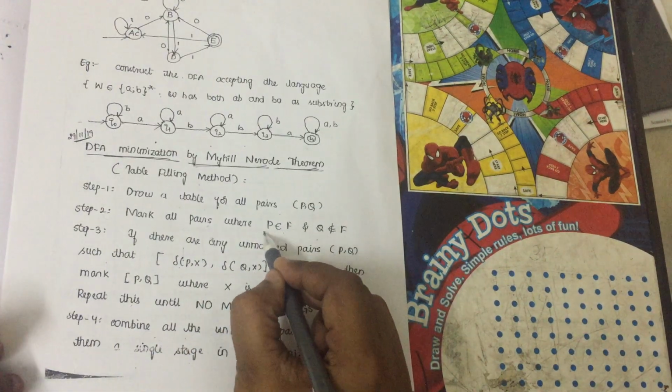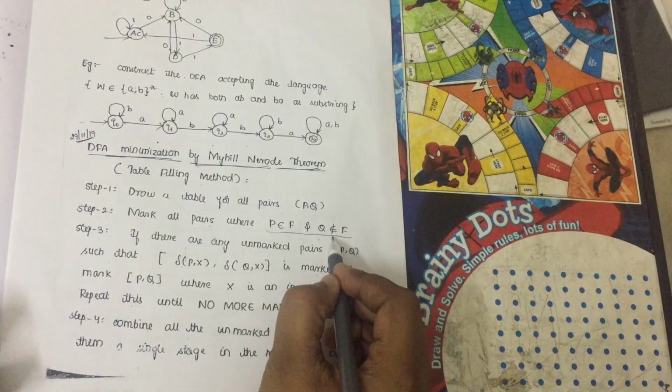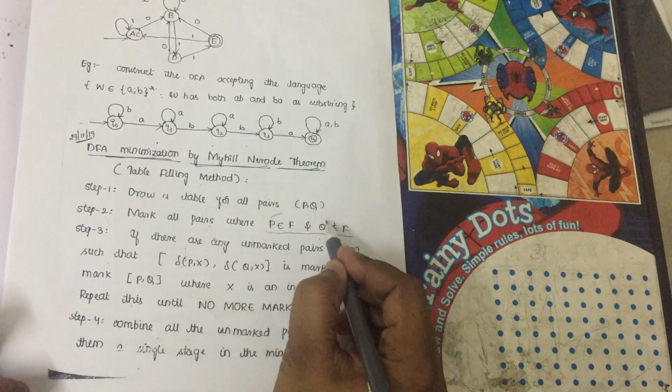Welcome. Today in this session we are going to discuss minimization of finite automata by Myhill-Nerode theorem. This is the algorithm for the Myhill-Nerode theorem. In step 1, we are going to draw a table for all the pairs given in the finite automata. In step 2, we are going to mark all the pairs based upon this condition where P belongs to F and Q does not belong to F. P and Q are nothing but the states in the finite automata.